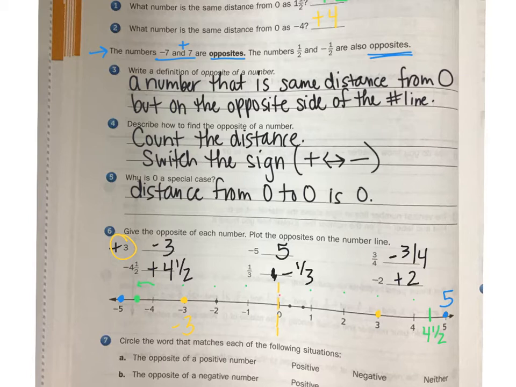1/3 is I go and I think about splitting this into 3 pieces. Okay, right here and right here. 1/3 would be here. See, it's 1/3 away. So negative 1/3 in the opposite direction would be right there.